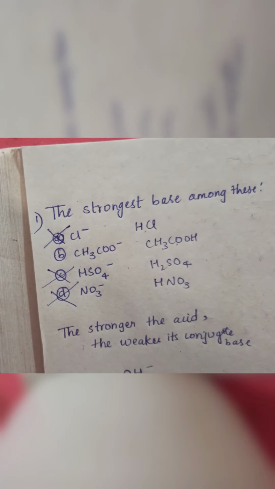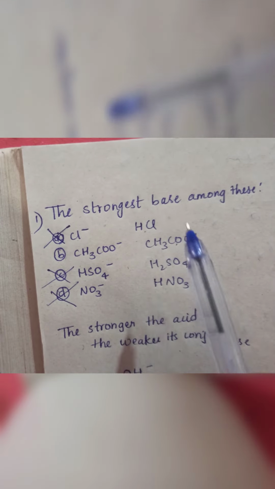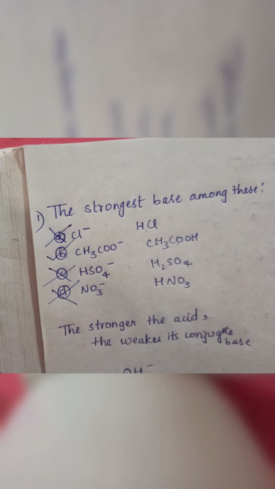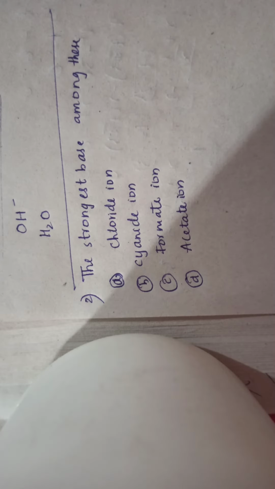So what is the correct option then? It's B, because CH3COOH is the weakest acid present among the options. All the other acids here are strong, only CH3COOH is weak, so obviously its conjugate base is the strongest among these. So CH3COO minus is the correct option. Just remember this condition and that's good enough.